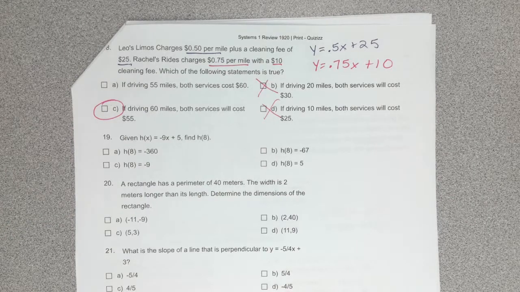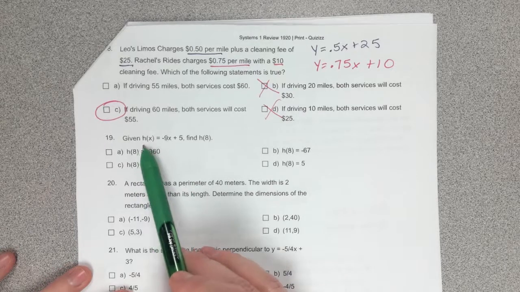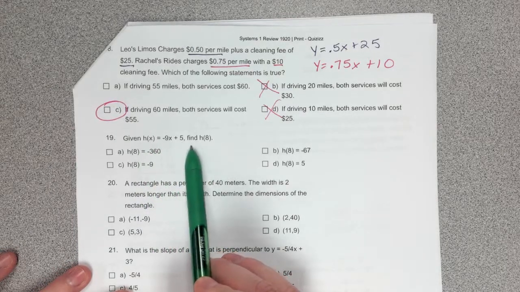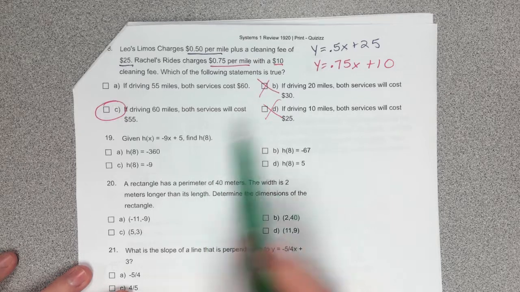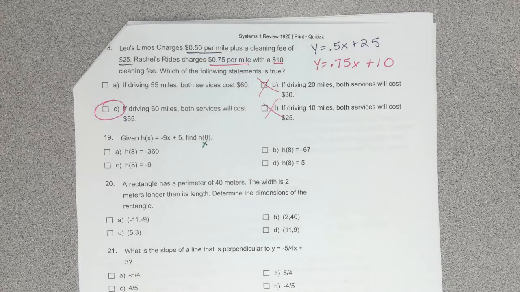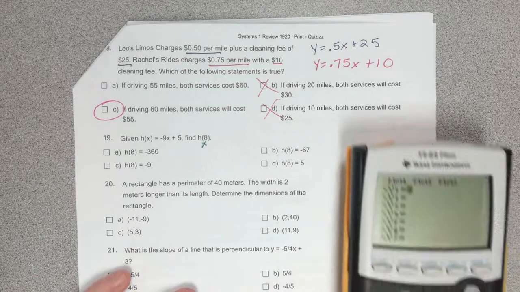Number 19 is another one where you should be using your calculator. It's a review one. Given h of x equals negative 9x plus 5, find h of 8. Again, remember, that 8 is x. It's inside. So go back to your y equals. Use that tool that you have.